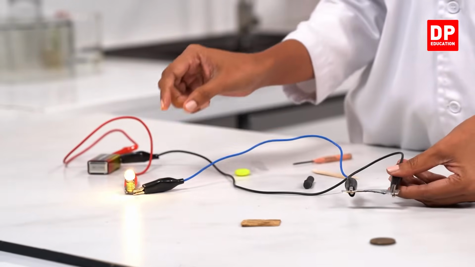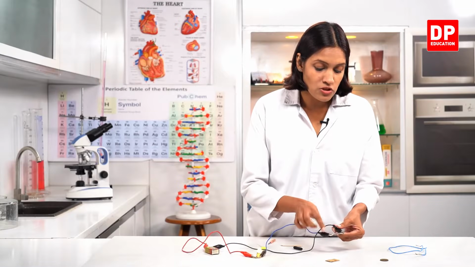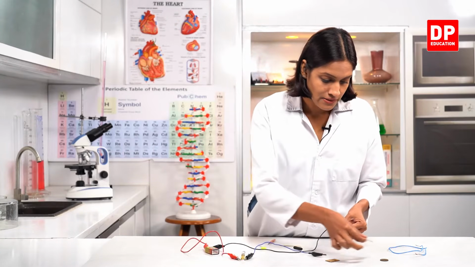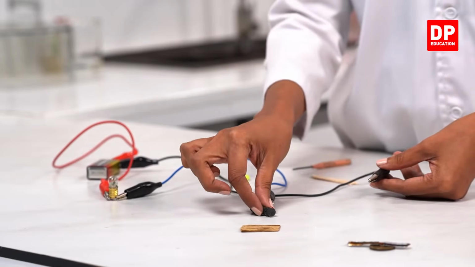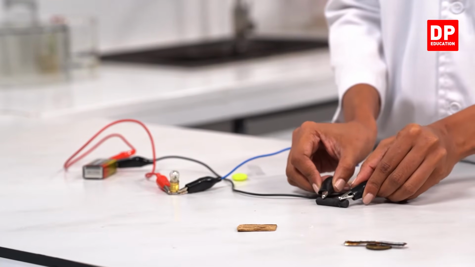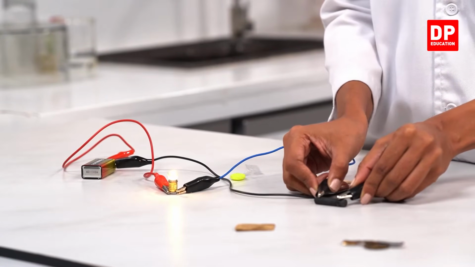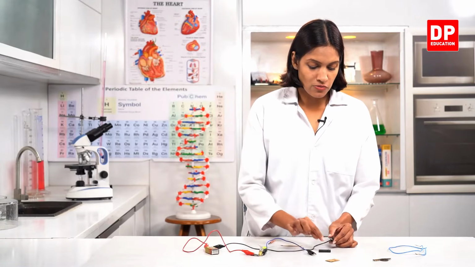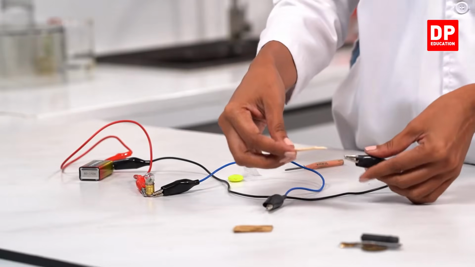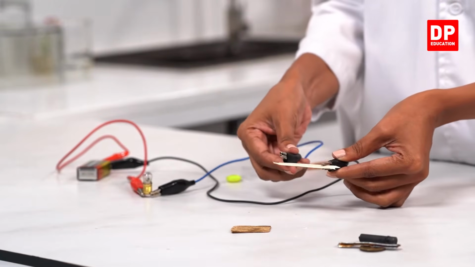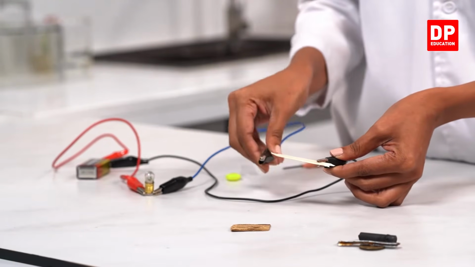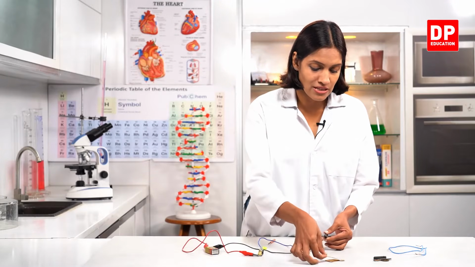What happens, children? Now again the bulb lights up, which means through this shiny paper also electricity conducts, right? Now I'm going to take this carbon rod from a dry cell and place it like this. What happens? The bulb lights up, right? So through the carbon rod also electricity conducts. And I'm going to take this piece of wood. The bulb does not light up, which means the electricity does not pass through this wood.